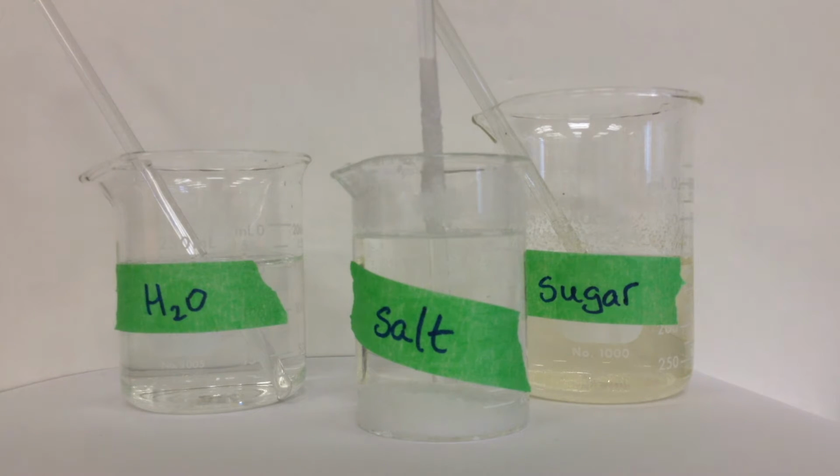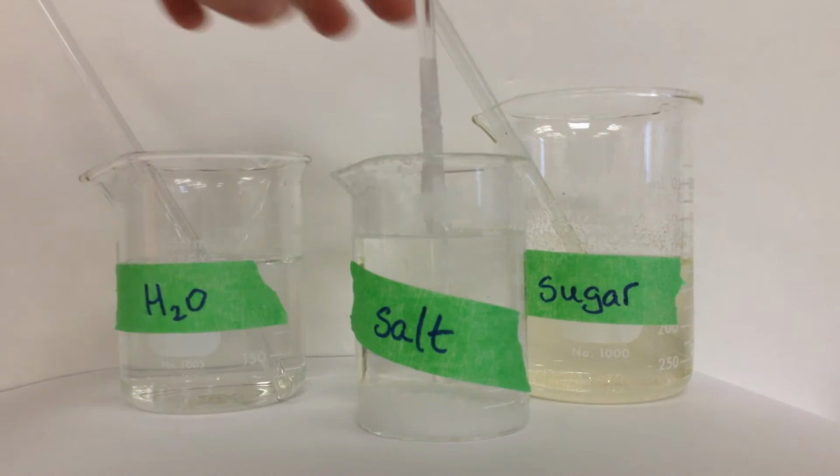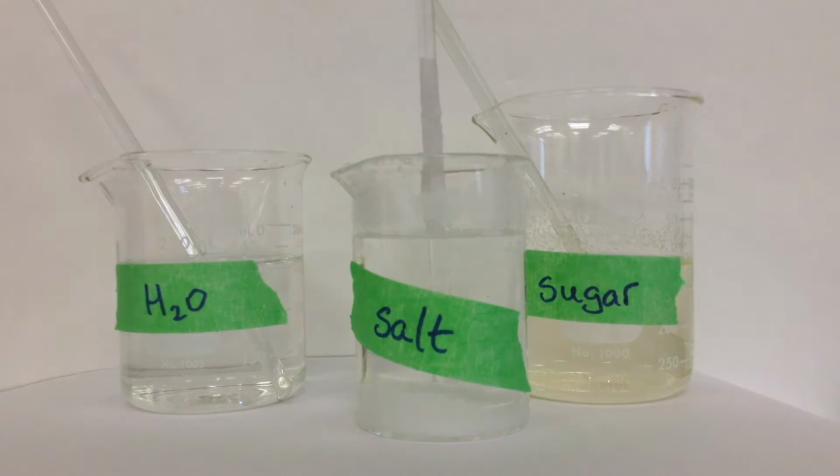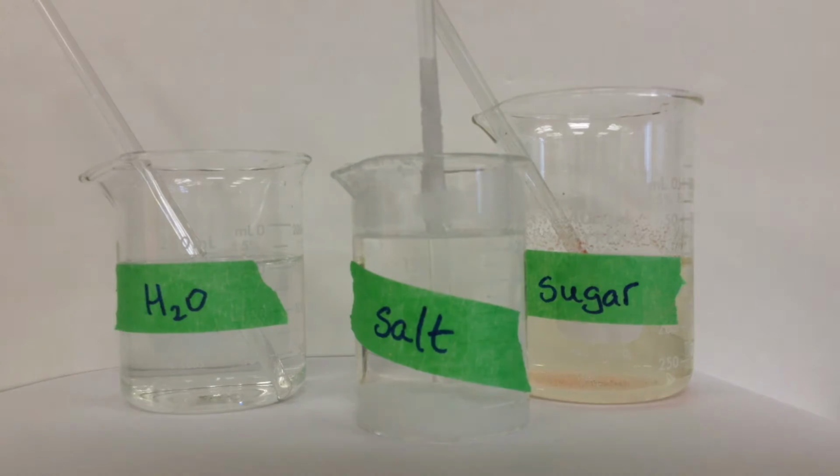In this video, we're going to look at how dissolving things in a solution will change the density. So I have plain water, I have a saturated salt solution, and I have a saturated sugar solution. And to help make these things look a little more clear, we're going to add some food coloring to show some layers. So I'm going to add some red to my sugar solution.